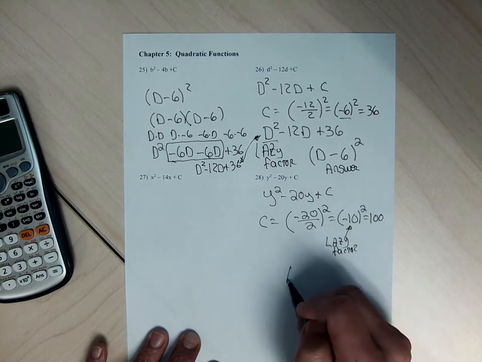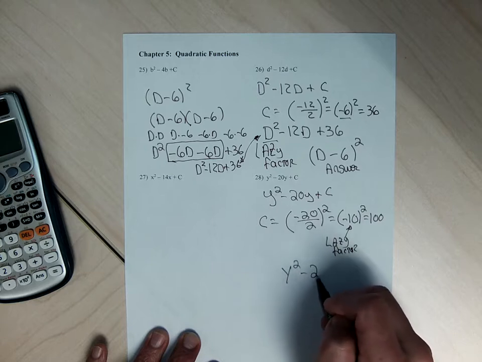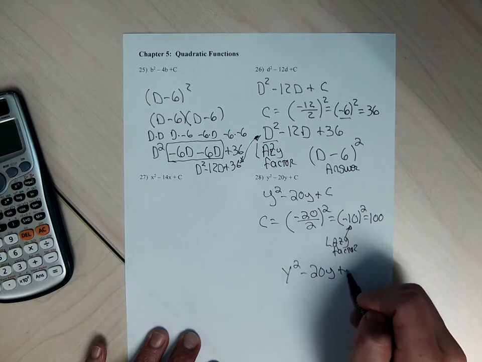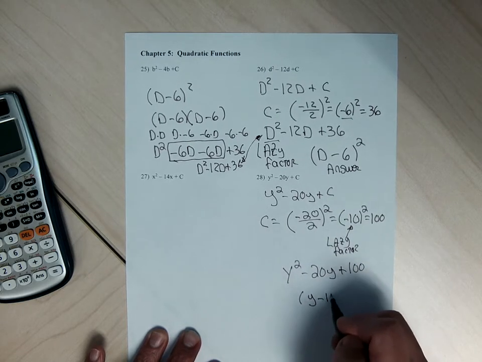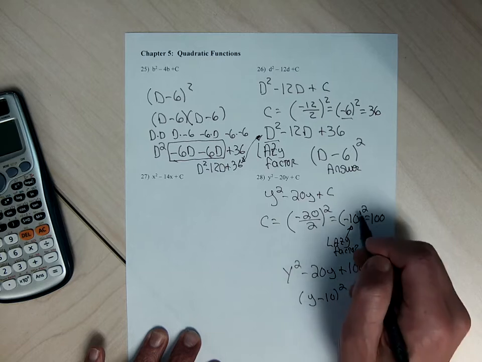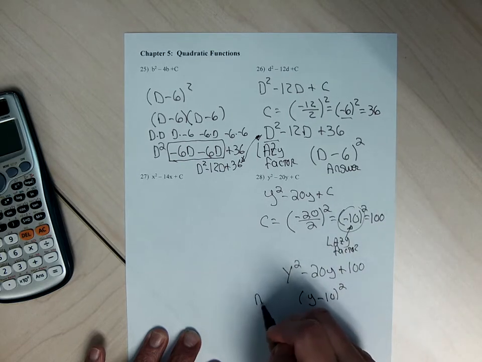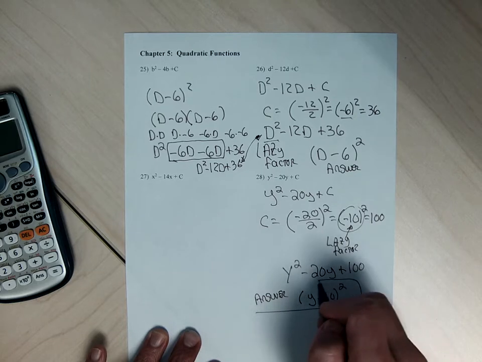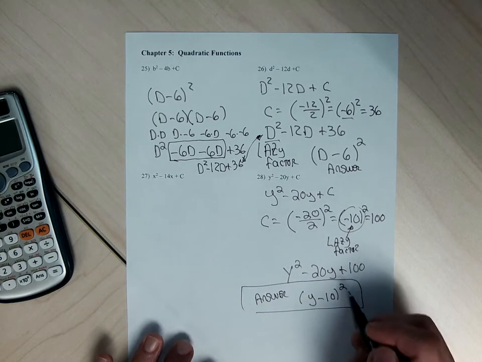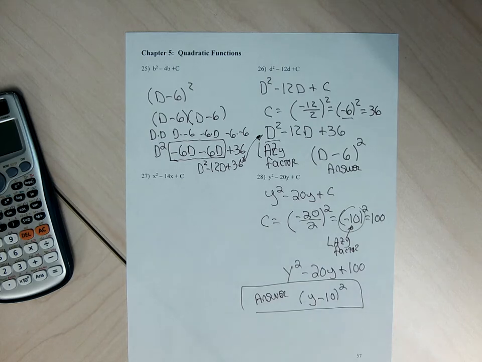Now I'm going to change the c to the plus 100, and then I'm going to lazy factor and get my answer. Inside my parentheses is just going to be that number. And my answer to problem 28 is going to be y minus 10 quantity squared. Again, there's not going to be a problem on the test that looks just like this, but when we get into the bottom group of problems, you'll see how this technique is going to be used.